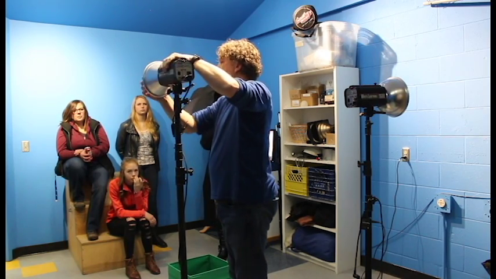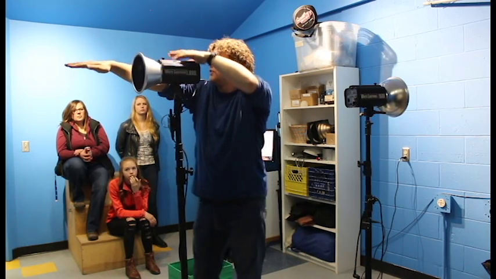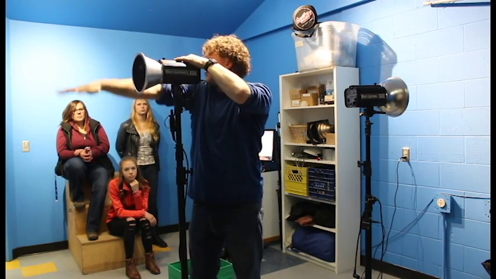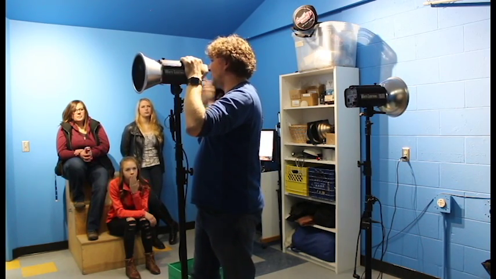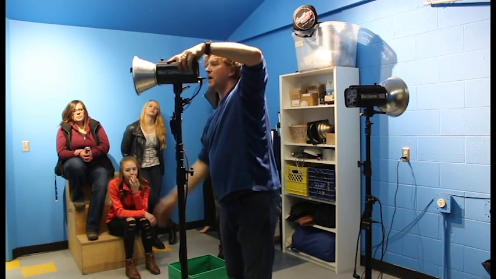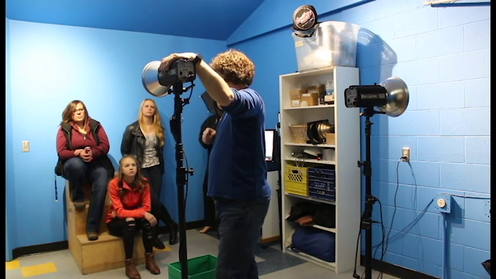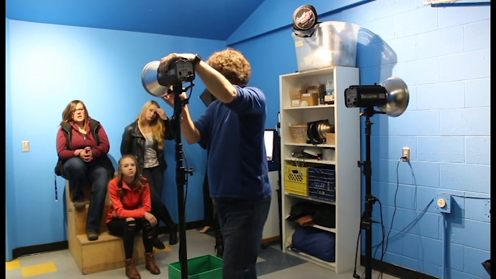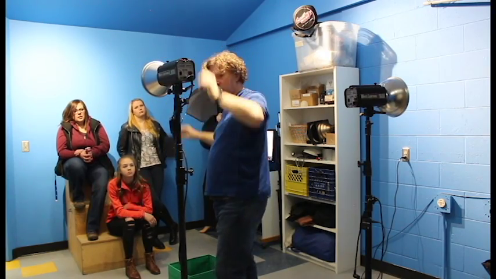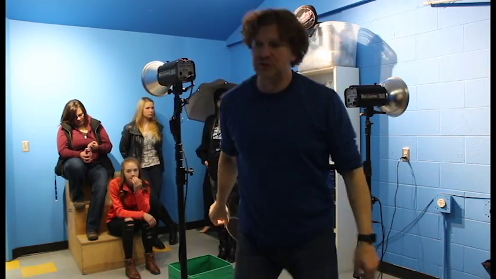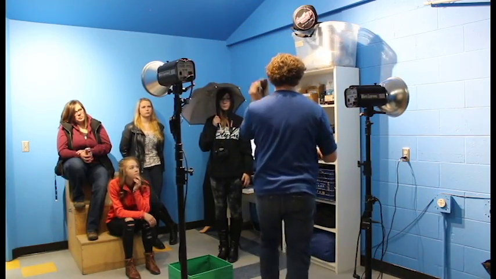Now, see how it says 40 on the side? That means it is 40 degrees up and 40 degrees down for a total of 80 degrees. Watch out if the modeling light has been on for a while, if you're going to change these, they're hot. That is one of the reasons why this glove is here as well.